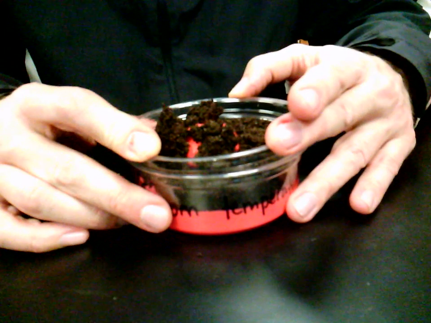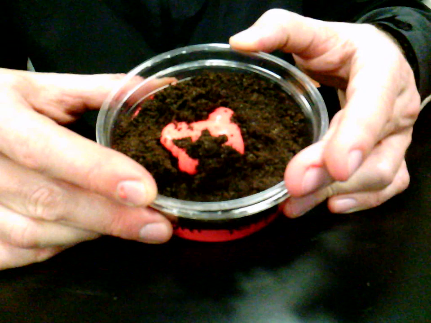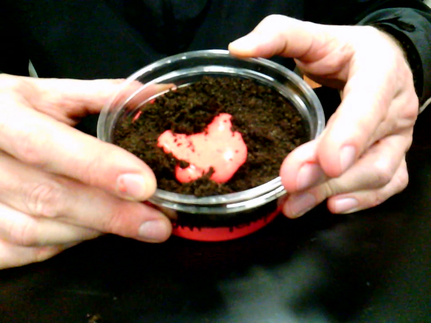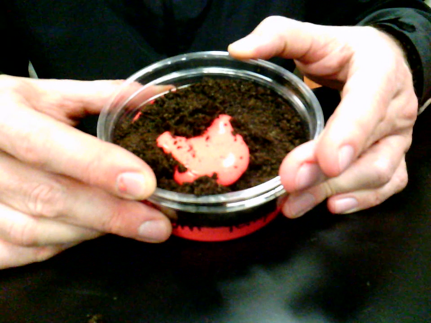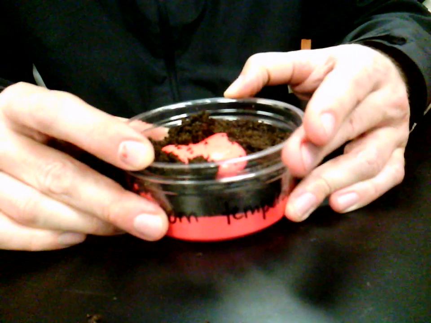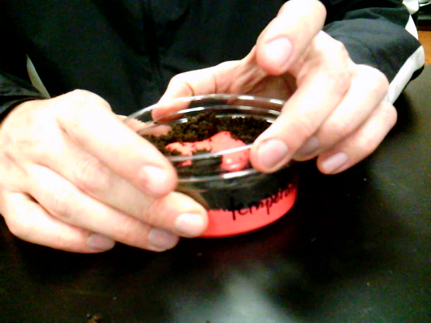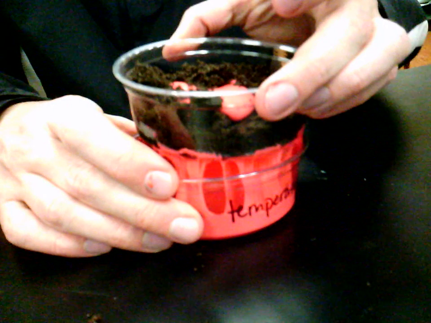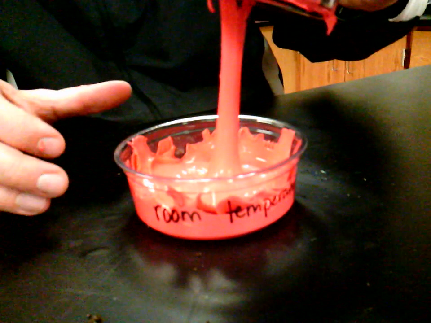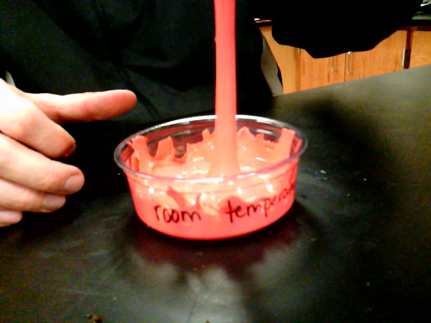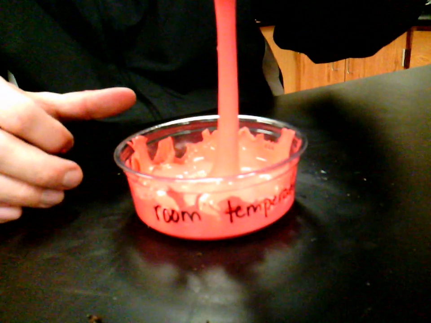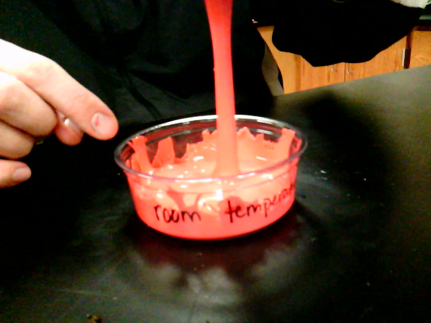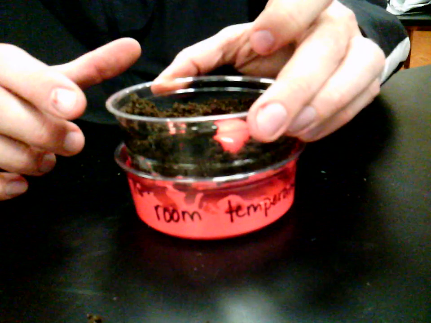Okay. I'm going to hold it up a little bit so you can see it. You can see the magma coming through the soil, creating cracks and flowing upwards. Now I'm going to pull this back out. And you can see what's happening is you're getting a column of magma that's connecting the soil to the original magma. I'm going to set that off to the side.